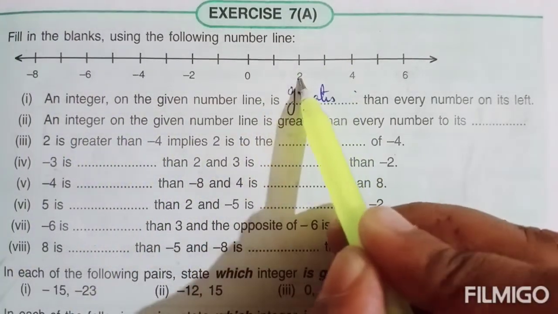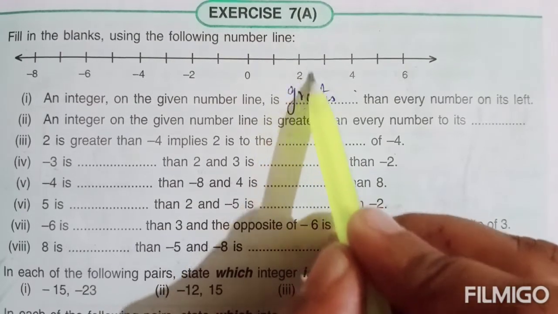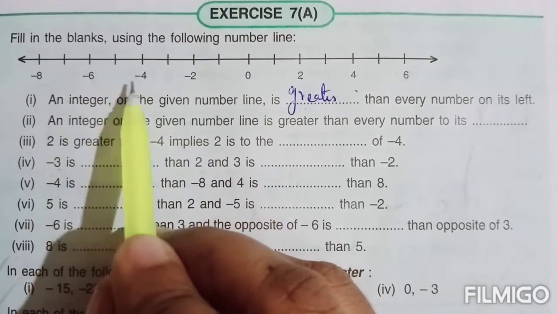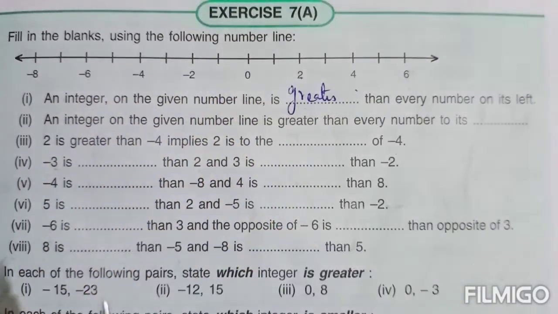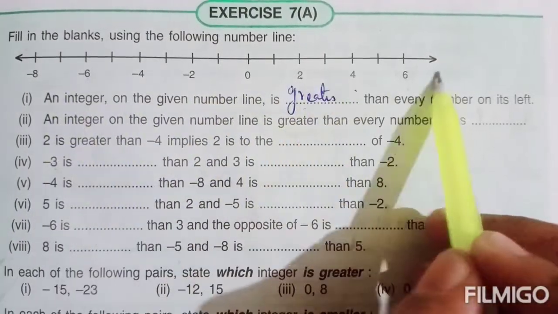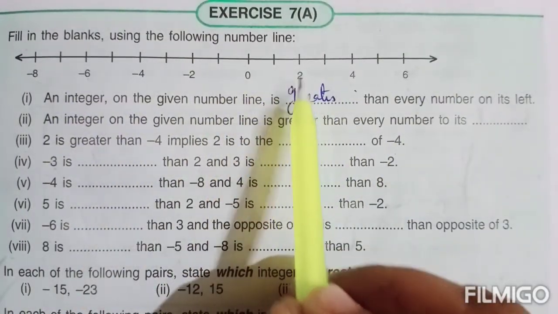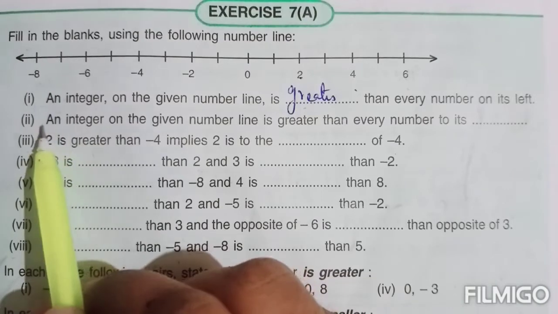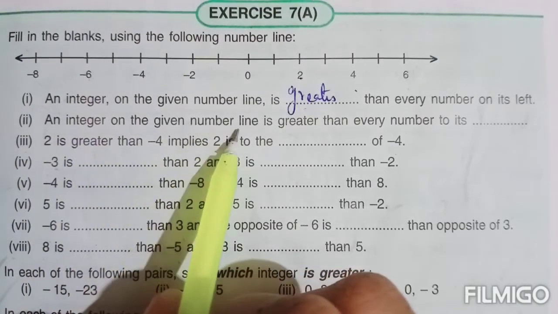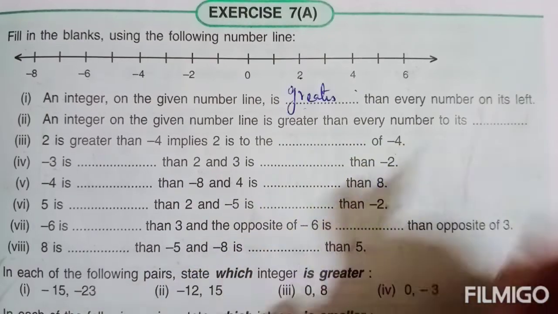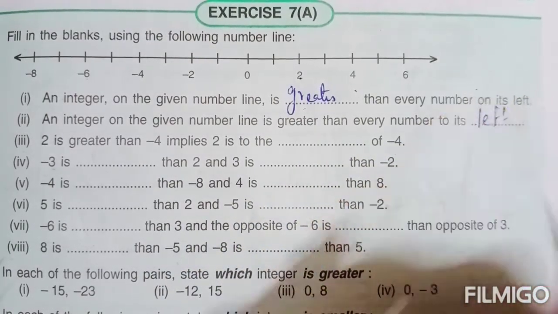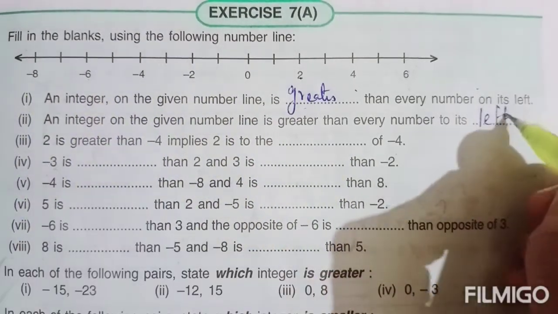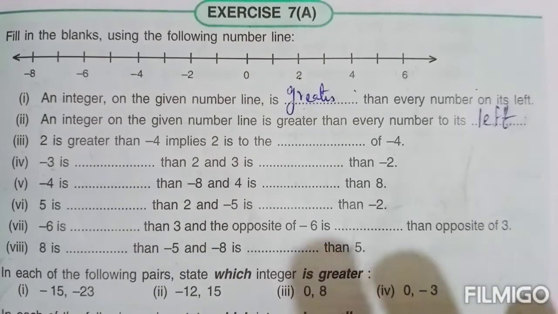If you take the integer 2, 2 is greater than every number on its left. 2 is greater than -8, 2 is greater than -6, 2 is greater than -4, -2, 0. This is its left side, this is its right side. So an integer is greater than every number on its left. Second one is the same as the first one. An integer will be greater than every number on its left side. The integer on the right will be greater and the left will be smaller.